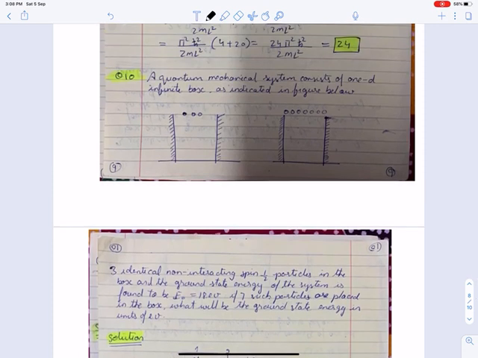So a quantum mechanical system consists of a 1D infinite box, as indicated in the figure below. There are 3 identical non-interacting spin half particles in the box, and the ground state energy of the system is found to be E0 equal to 18 electron volt. If 7 such particles are placed in the box, what will be the ground state energy in units of eV?